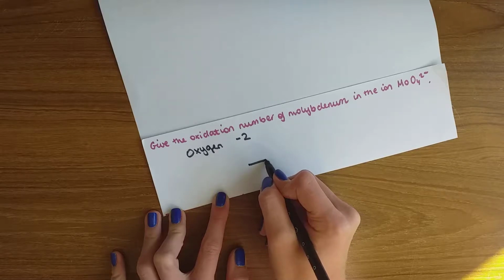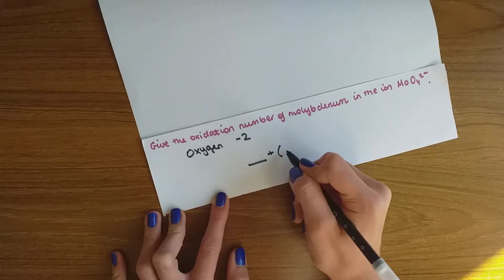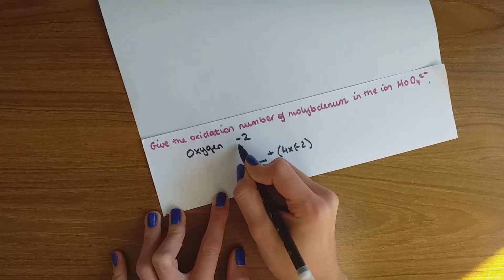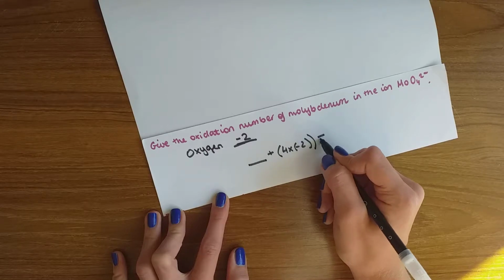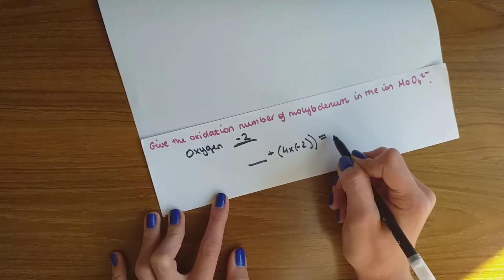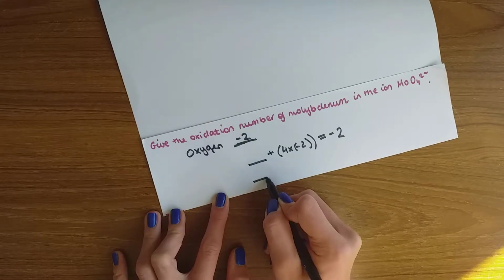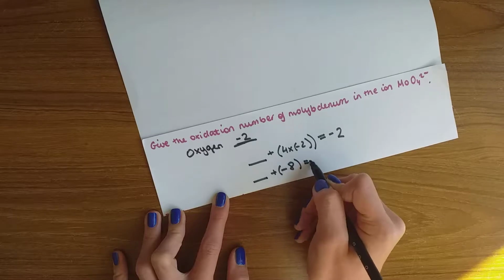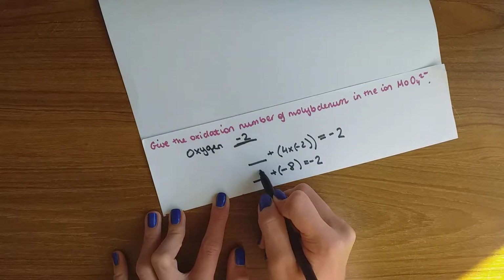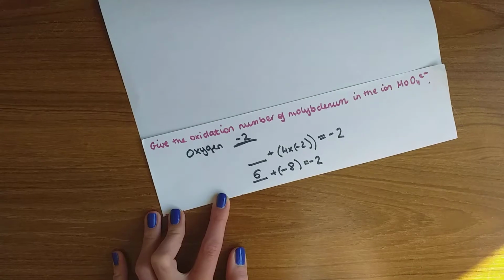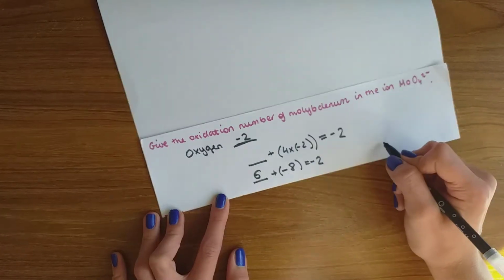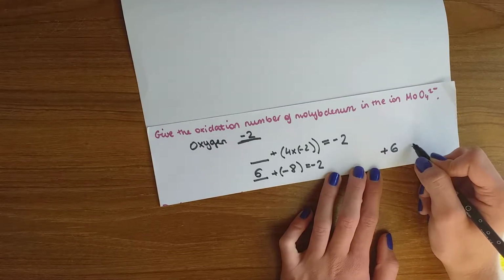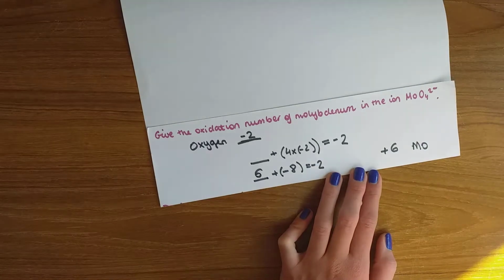So we leave the space for Mo, we add 4 times the -2 charge, which is for the oxygen, and this equals the overall charge of the ion, which is -2. So Mo plus -8 equals -2. 6 should be in here, which tells us that +6 is the oxidation number of Mo.